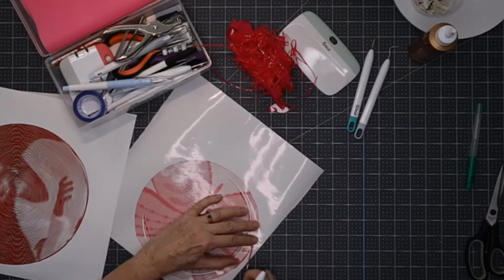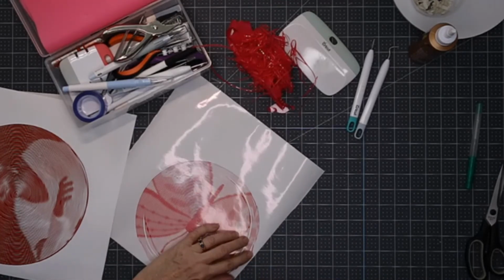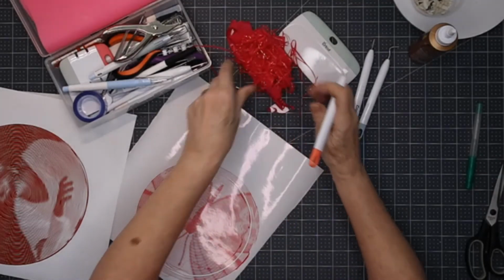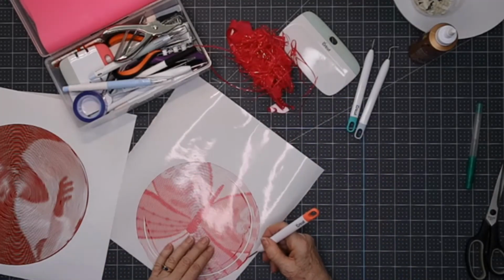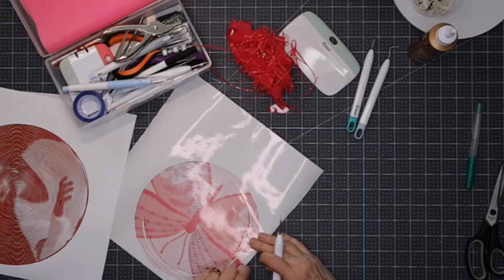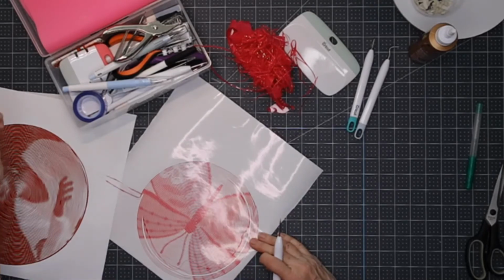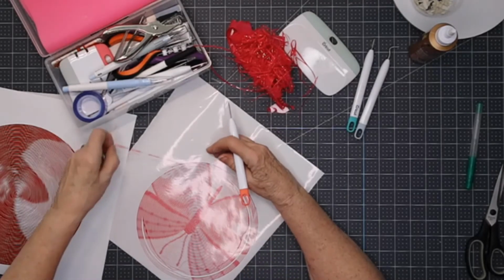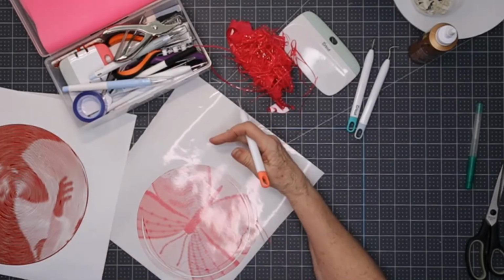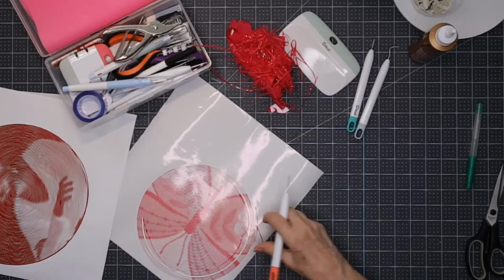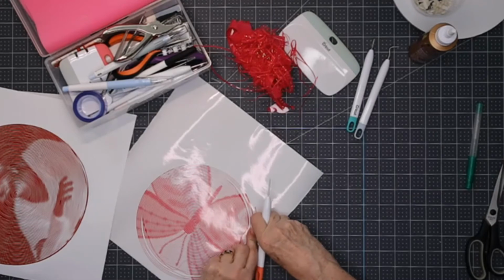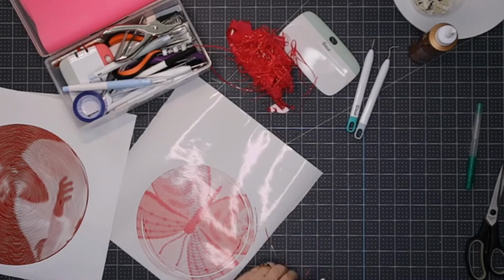For some reason it didn't want to cut through some of it, so I'm going to pull an extra edge out. You'll see that this one kind of messed up on me, so I'm just going to pull it around. I'm going to take 2 layers here just so that I can smooth it out, and then I'm going to cut it off right there. Perfect.